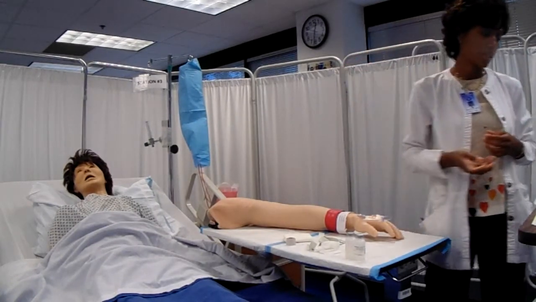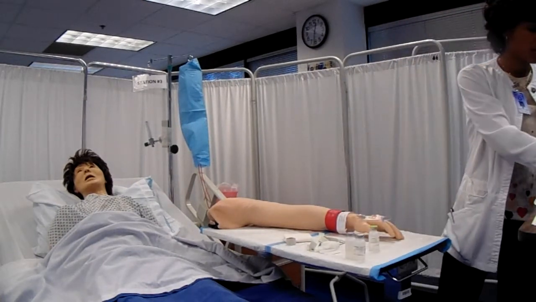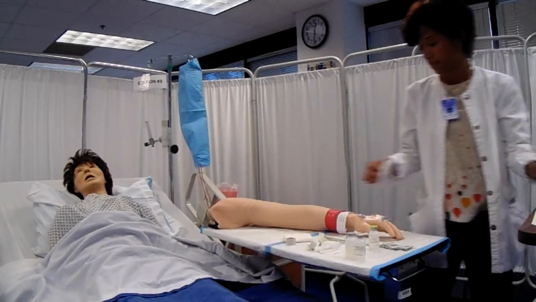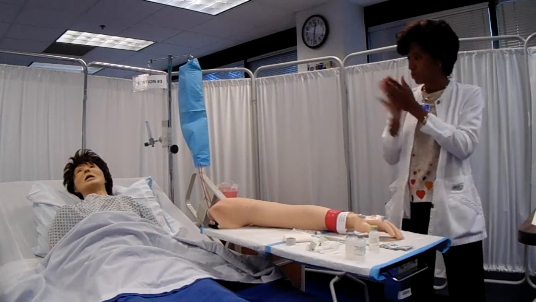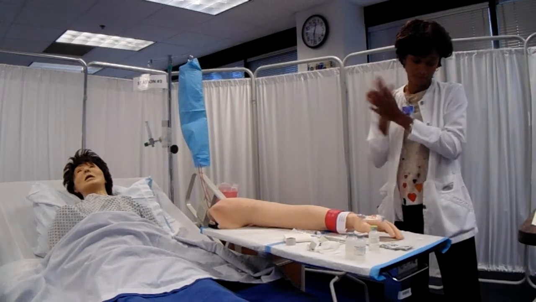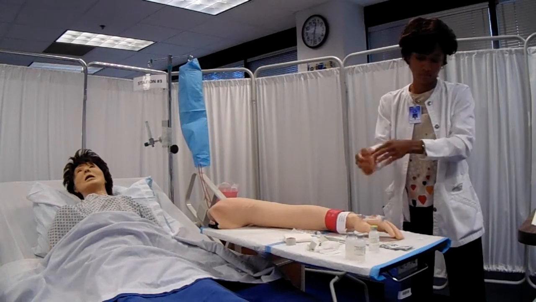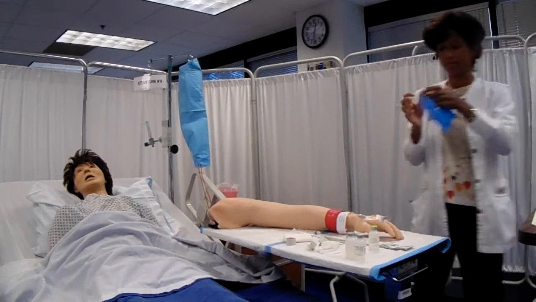I have the correct medication here, so now I'm going to go ahead and get ready to pull up my meds and give it intravenously. Any questions? No? Okay. Let's perform hand hygiene just one more time. And I'm going to don a new set of gloves.